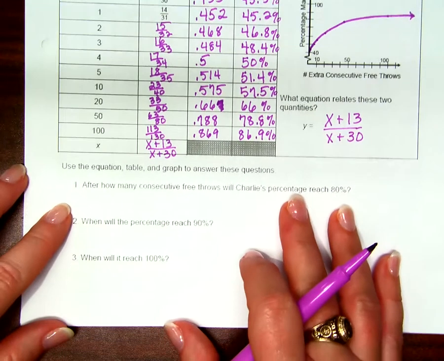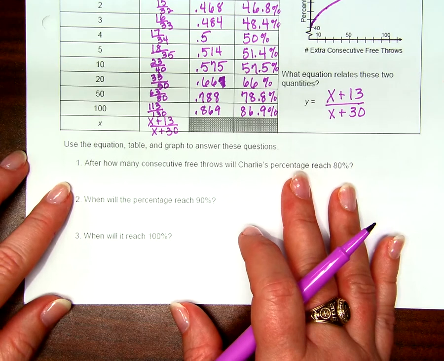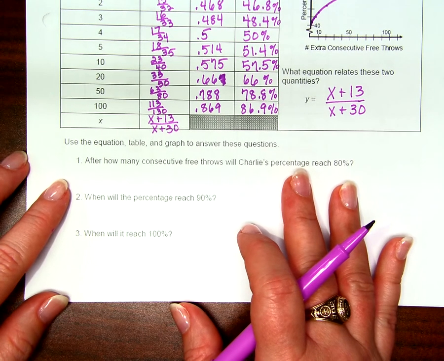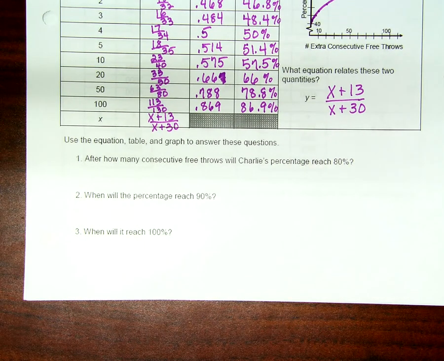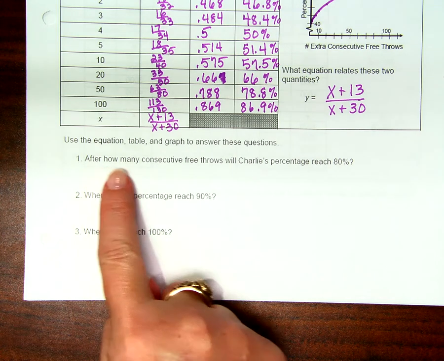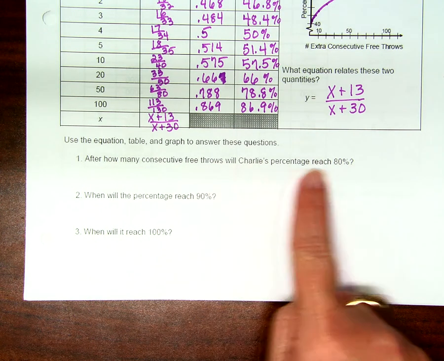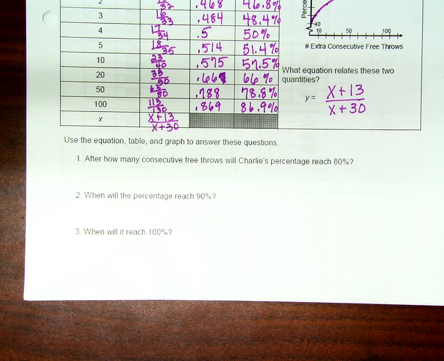Now, these three questions at the bottom, I would like to ask them, and then I would like at least 5 seconds of thinking time before anyone says the answer. Is that fair? At least 5 seconds of thinking time before anyone says the answer. After how many consecutive free throws will Charlie's percentage reach 80?